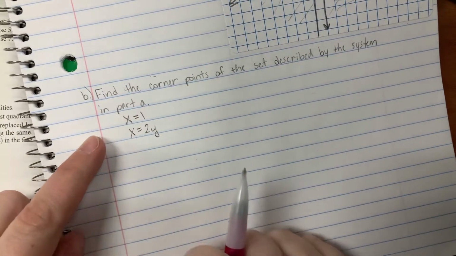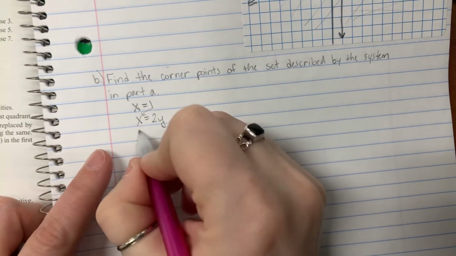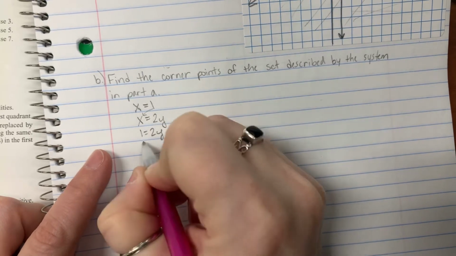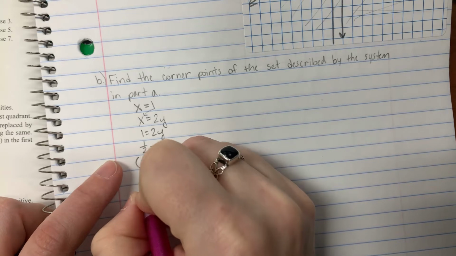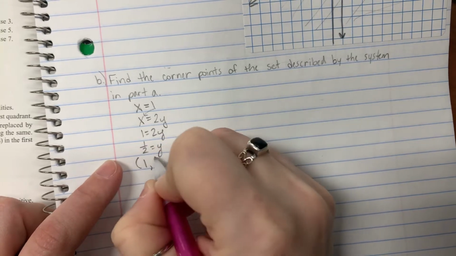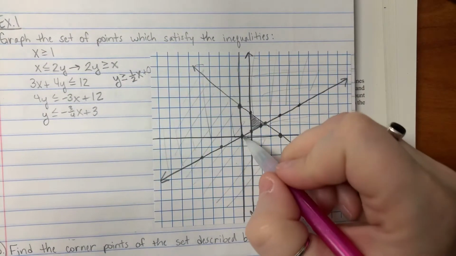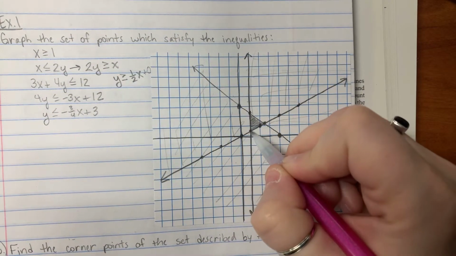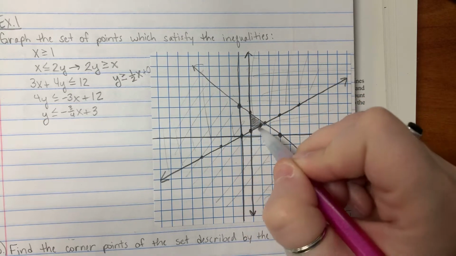And then I can solve this set of equations. So I'm going to plug 1 in right here. So 1 equals 2y, which means 1/2 equals y. So that intersection point would be 1 was my x value, and then 1/2 was my y value. So at (1, 1/2), I should have an intersection point, and I do. It's between this one and this one.